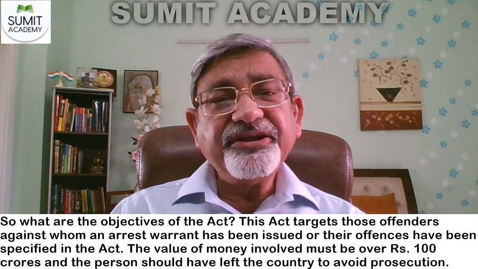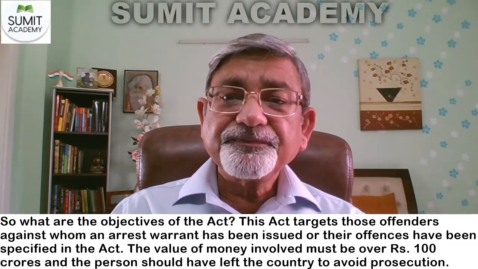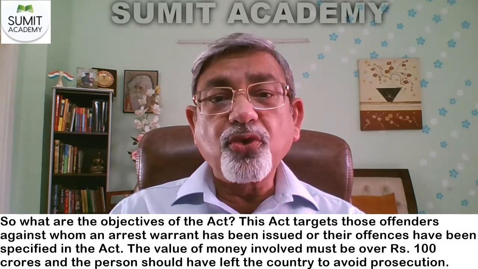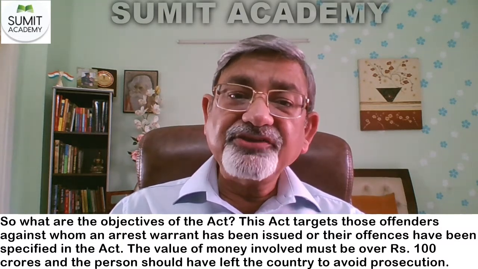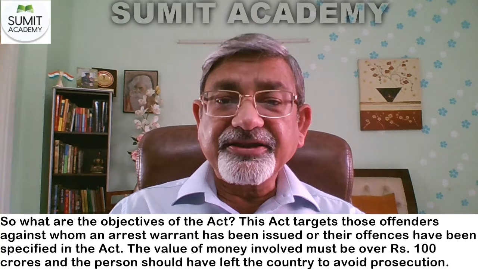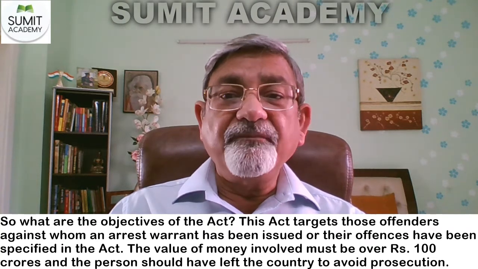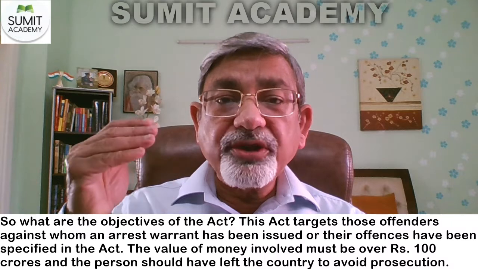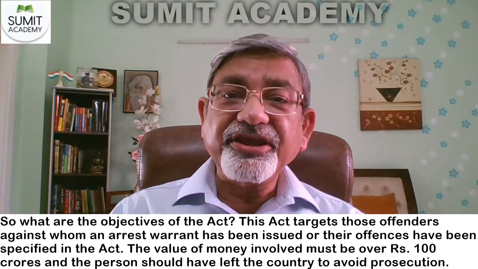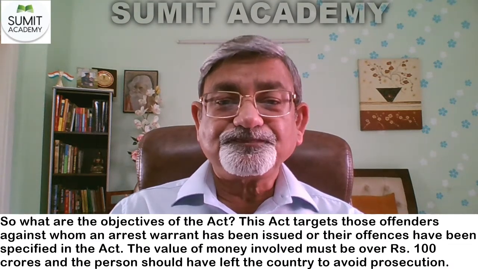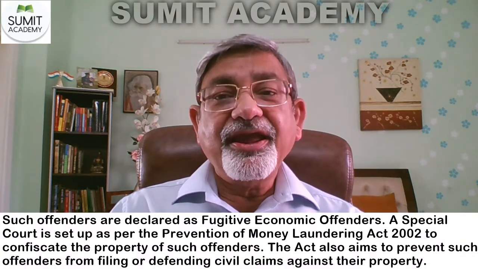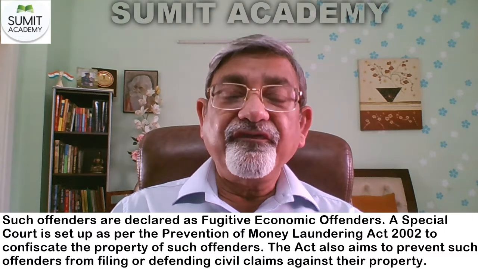So, what are the objectives of the FEO Act? This Act targets those offenders against whom an arrest warrant has been issued or their offences have been specified in the Act. The value of money involved must be over rupees 100 crores and the person should have left the country to avoid prosecution. Such offenders are declared as fugitive economic offenders.